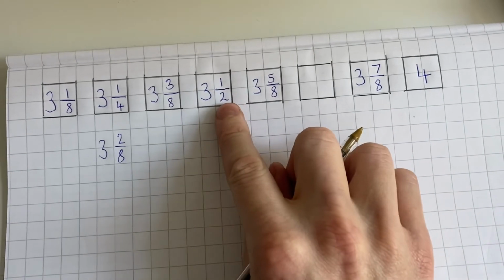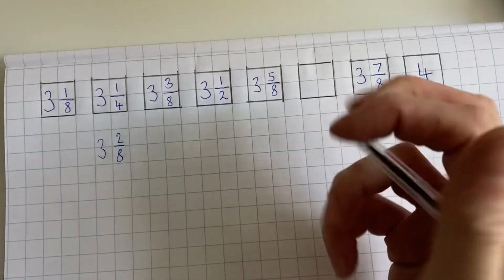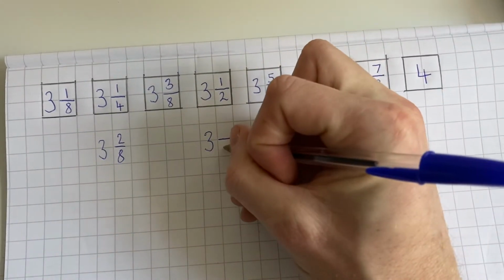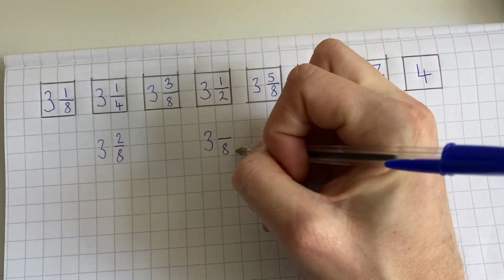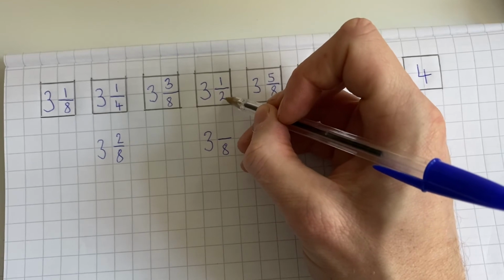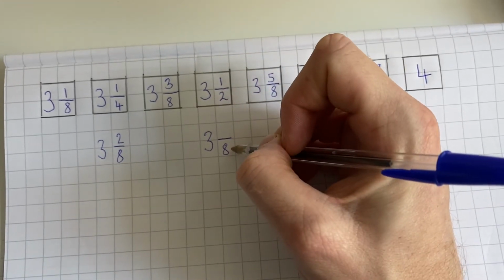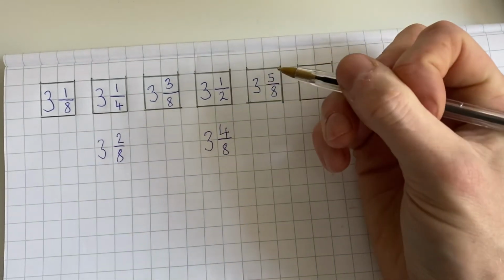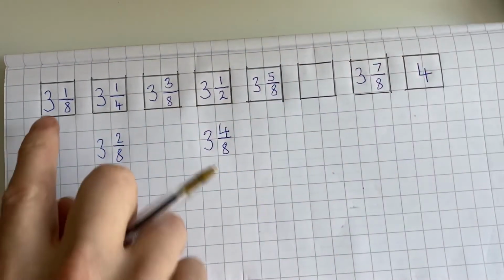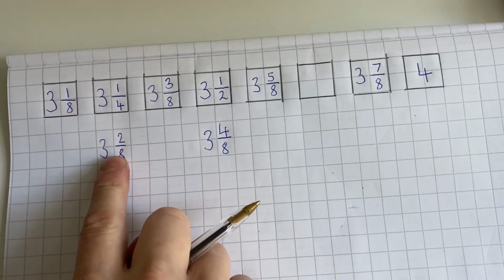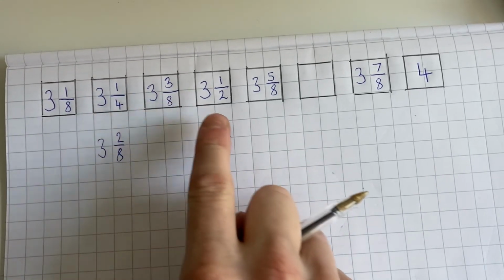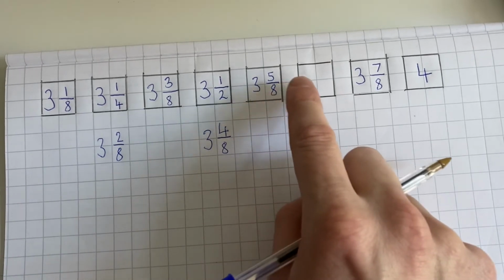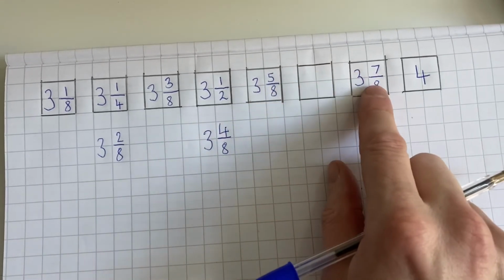Now here we've got 3 and a half. We're going to convert this so we have the same denominator. So we've now got 8. We multiply 2 by 4 to get to 8, so we must multiply 1 by 4. 1 times 4 equals 4. So we've got 3 and 1/8, 3 and 2/8, 3 and 3/8, 3 and 4/8, 3 and 5/8. We've got a missing number here and 3 and 7/8.